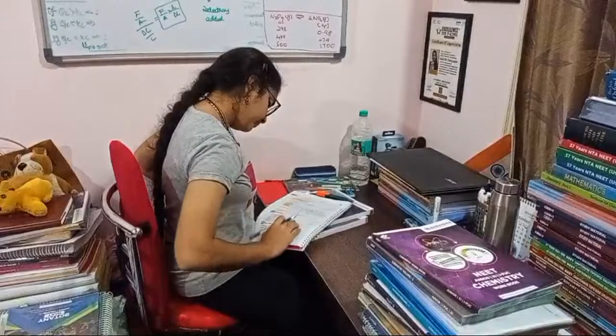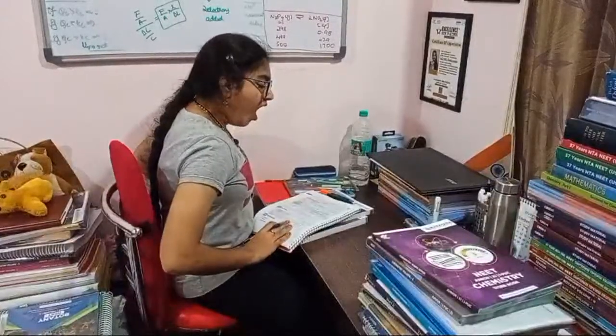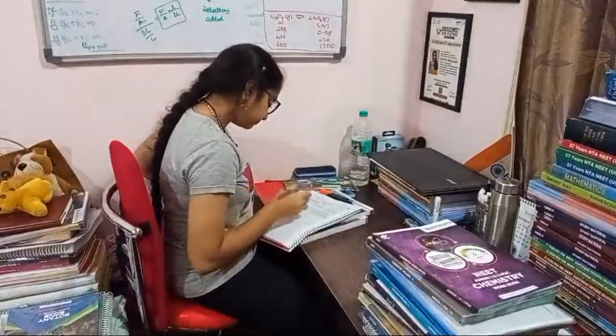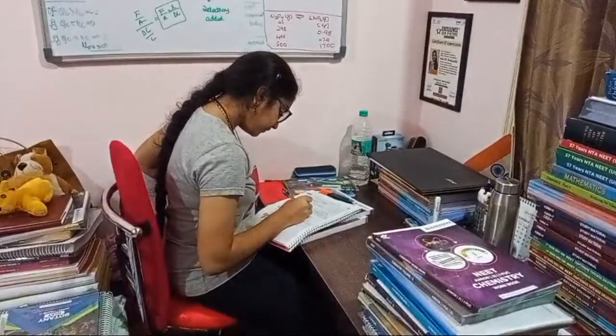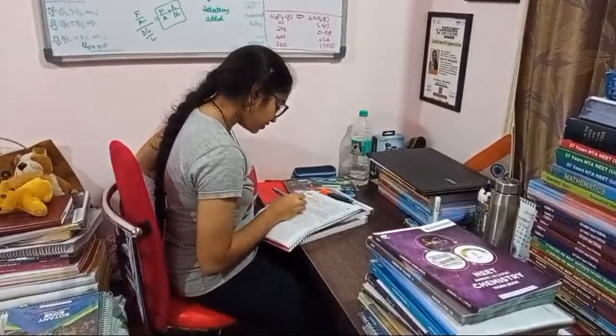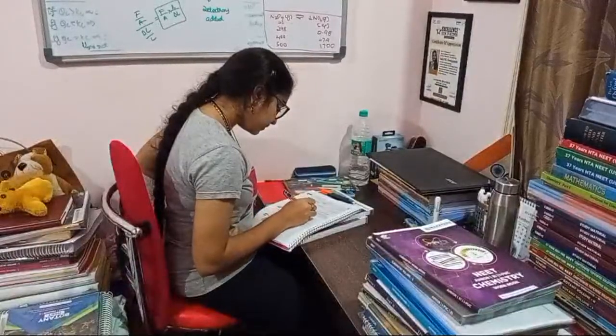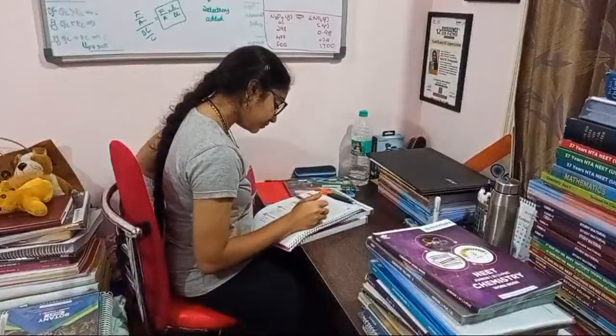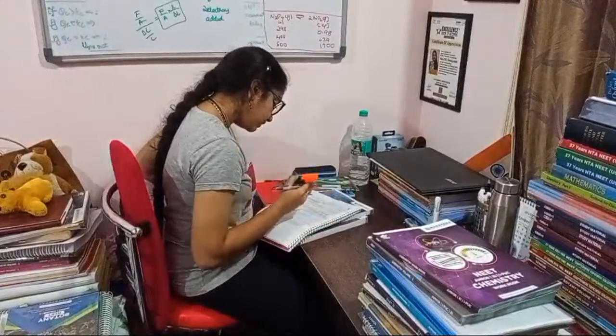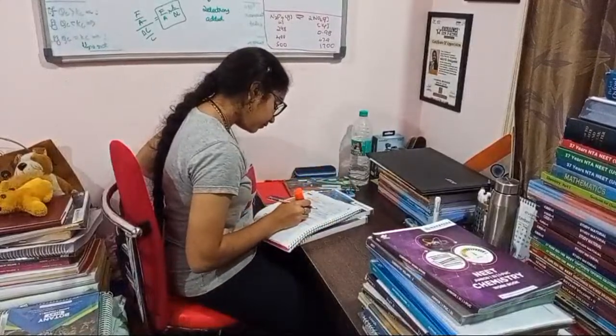Simple pendulum. It is the most common example of SHM. An ideal simple pendulum consists of a heavy point mass suspended by a weightless, inextensible and perfectly flexible string from a rigid support about which it is free to oscillate. Time period equals 2 pi root over l by g.